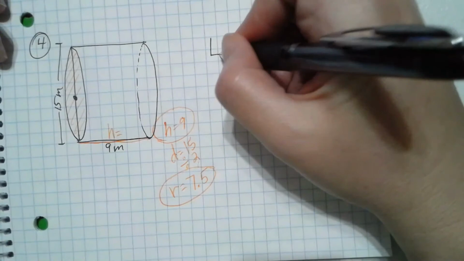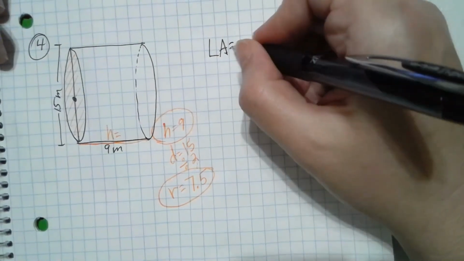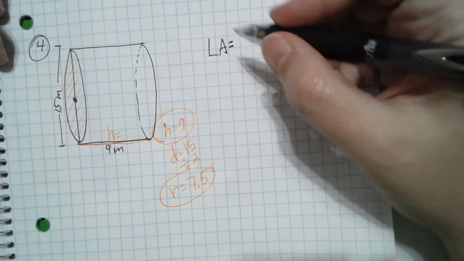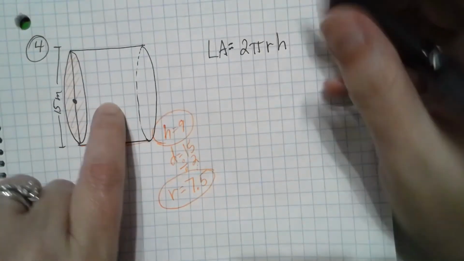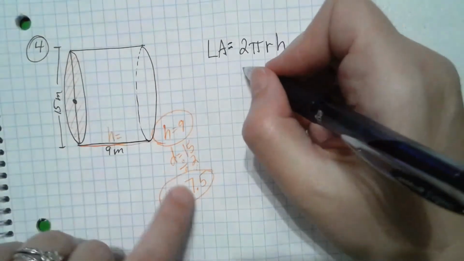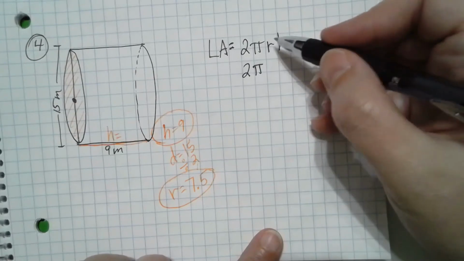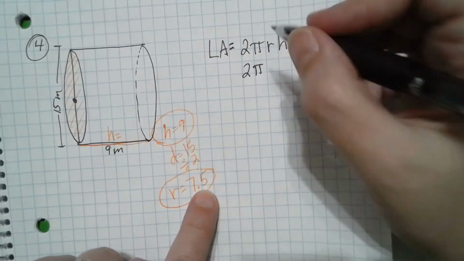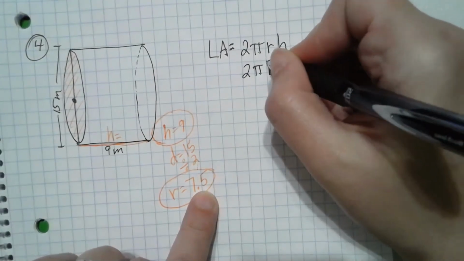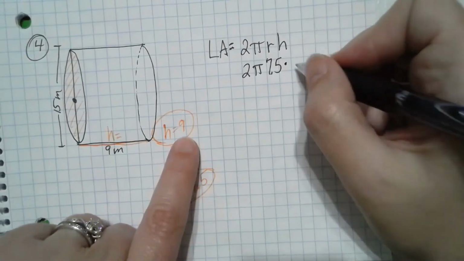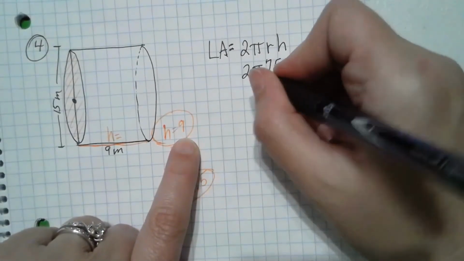Okay? Formulas are really, really important. Y'all want to do really good work? Write the formula down. Make sure you have the right formula for the right shape, cylinder, lateral area. Then we're going to plug our values in. 2 doesn't change. Pi doesn't change. R is changing to 7.5 times the height of our cylinder, which is 9.